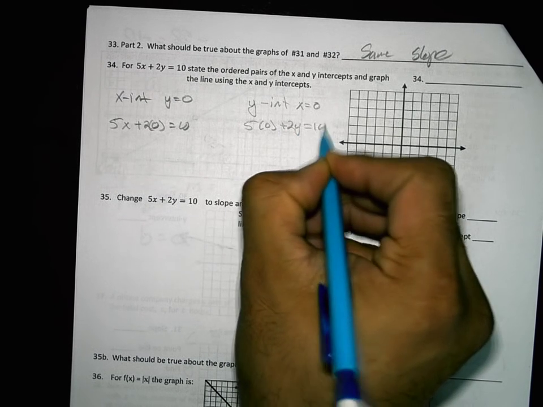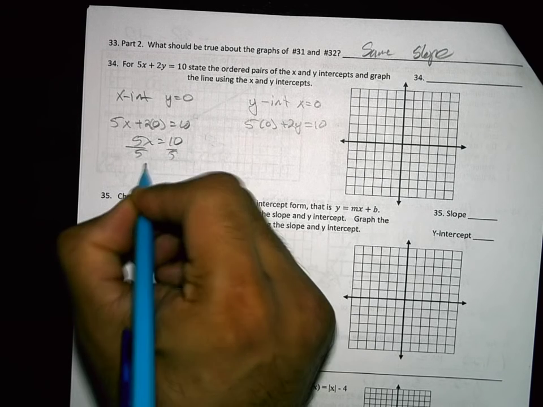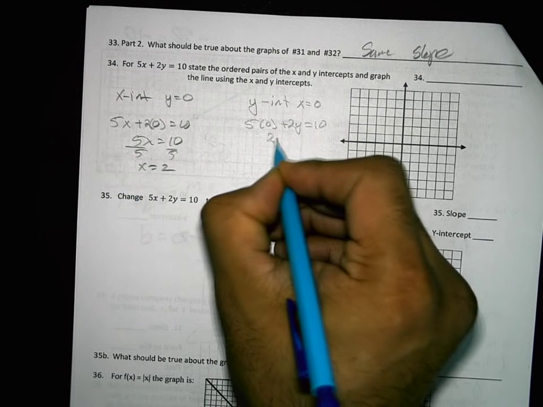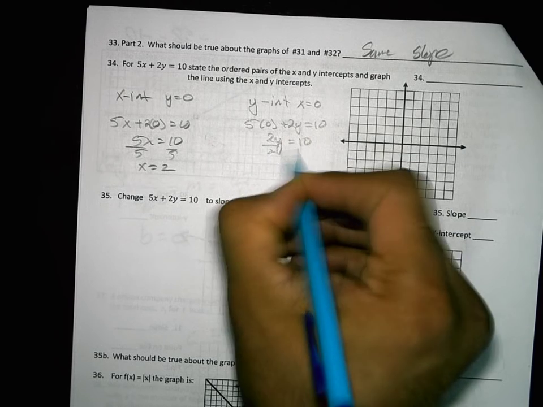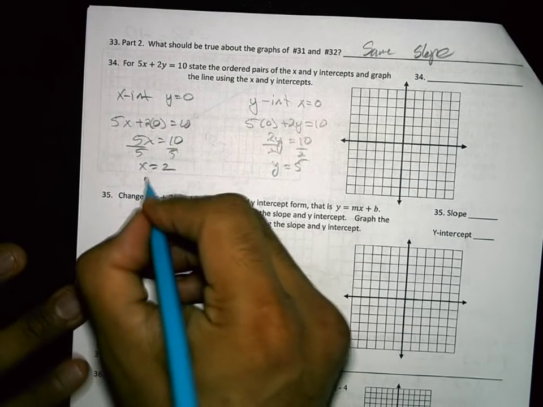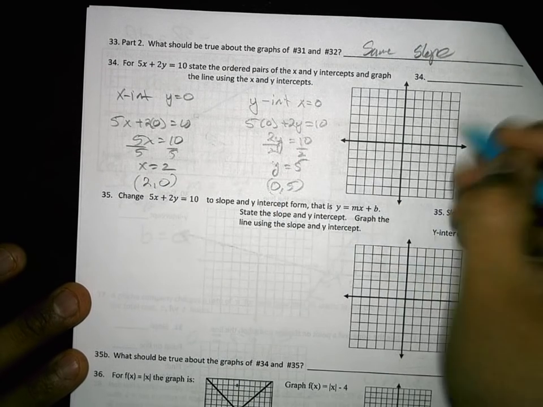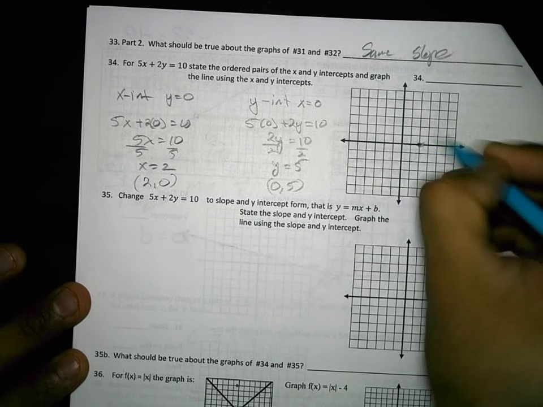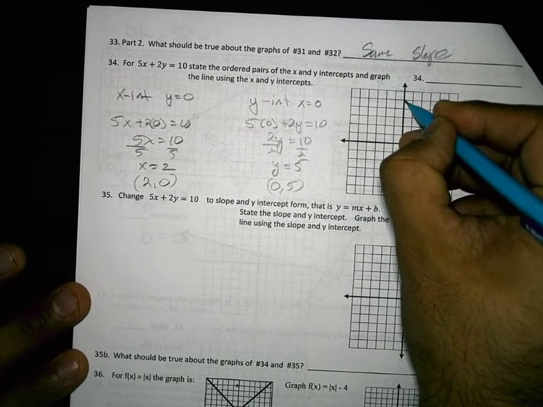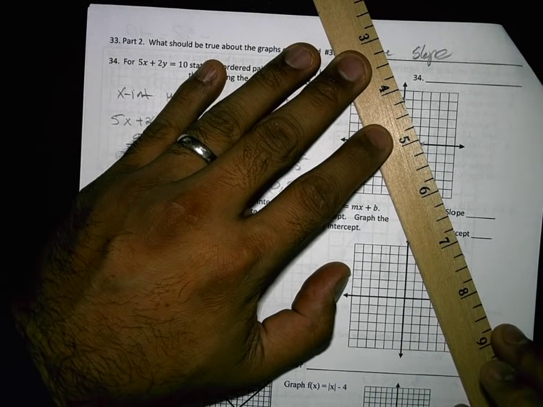So I get 5x equals 10, x equals 2, divide by 2, y equals 5. Those are technically points. So I can graph that. x equals 2, y equals 5, 1, 2, 3, 4, 5. Connect points.